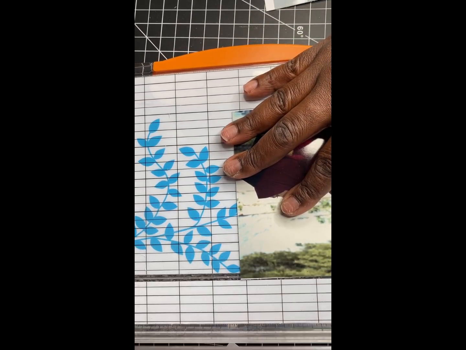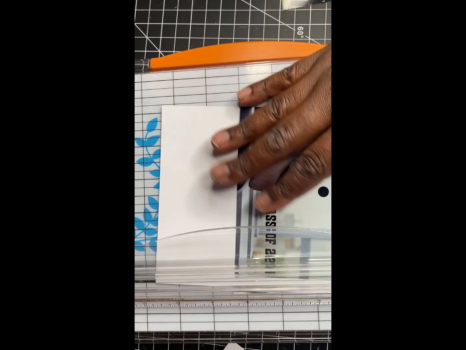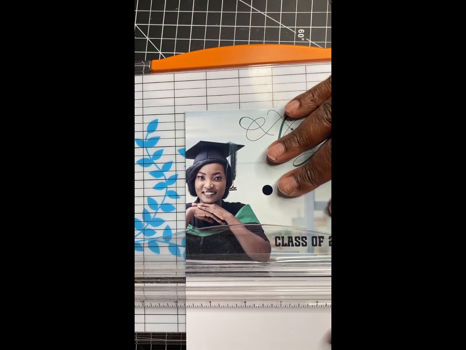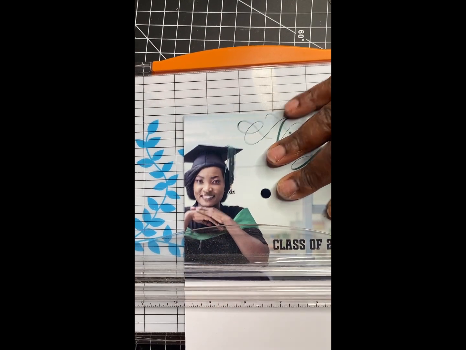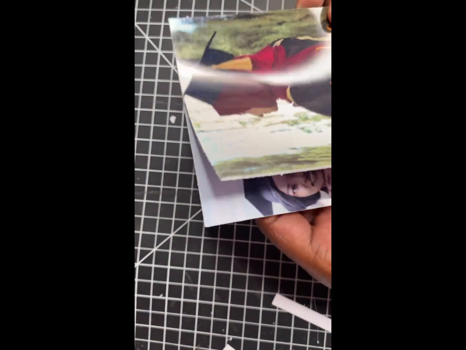I have yet to add these to my website, but I believe that I will. There are so many other designs you can do, a grad cap top, or a cowboy hat, so many other things you can do. So this is just the start of me knowing what I can do. So these are cut out already.